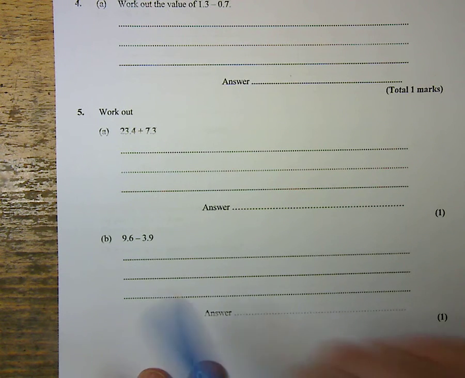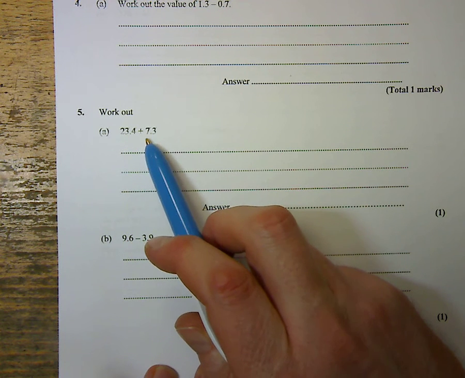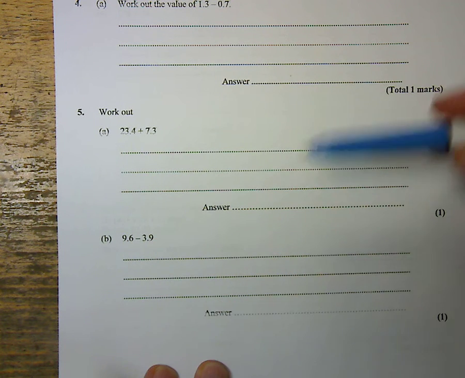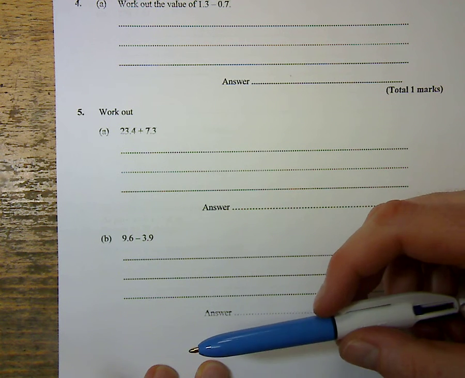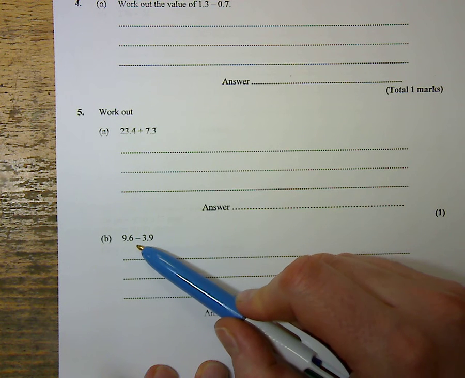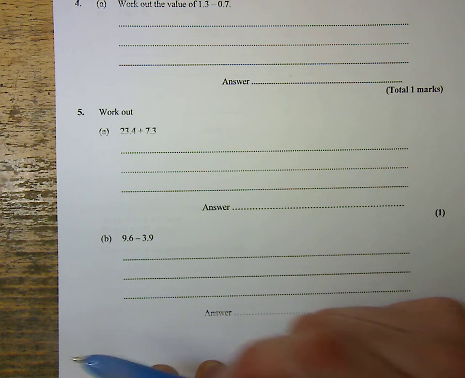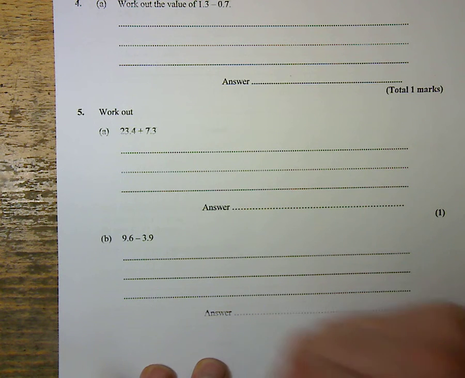Again, question 5, it's a little bit hard to see, but we've got 23.4 plus 7.3. Again, we need to use column addition there and make sure everything's lined up properly. And the same with part B, 9.6 take away 3.9. Again, lining up, making sure everything is lined up exactly as it should be.